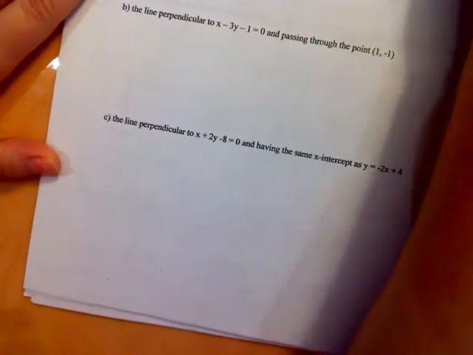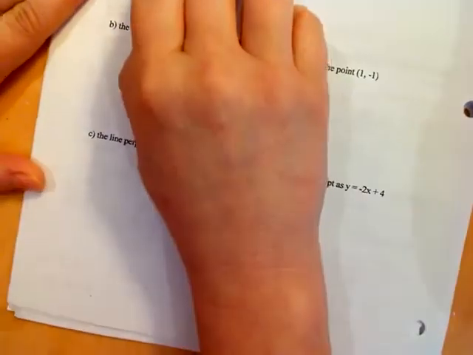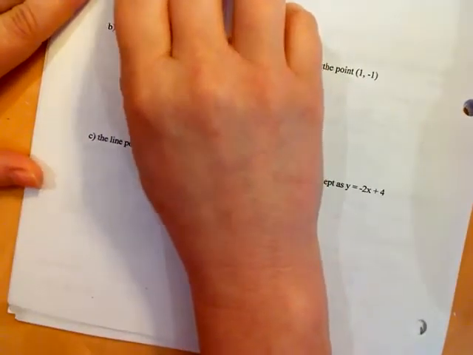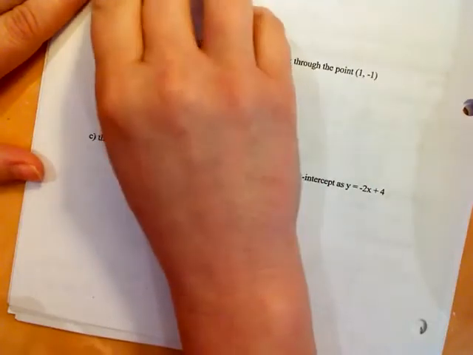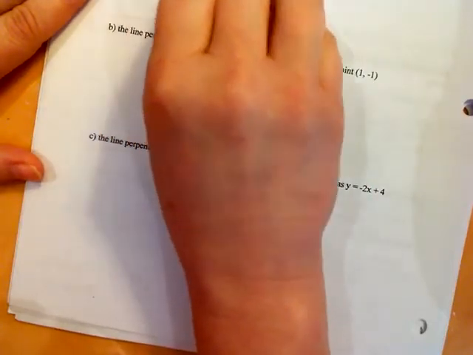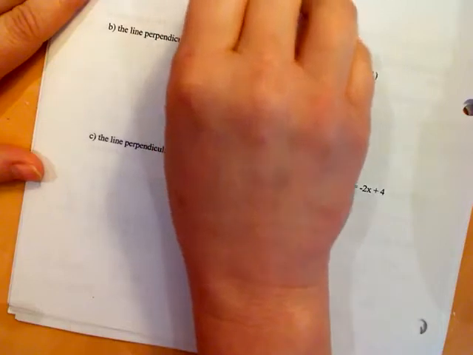Okay, so now let's see. Here we have two non-vertical lines. If two non-vertical lines are parallel, then they have the same slope. And all vertical lines, which have undefined slopes, are parallel.